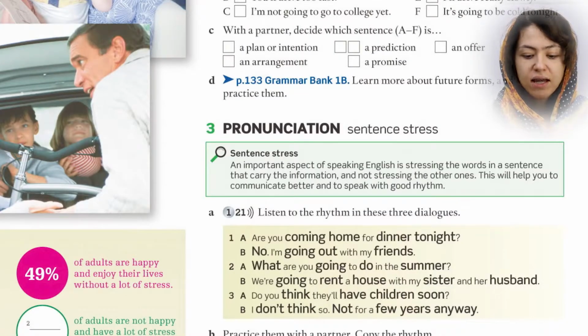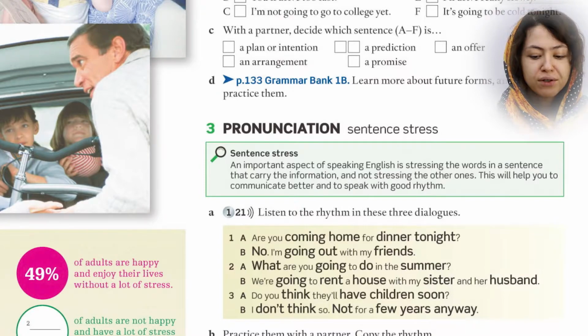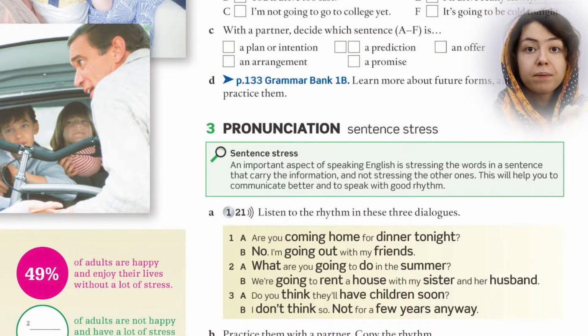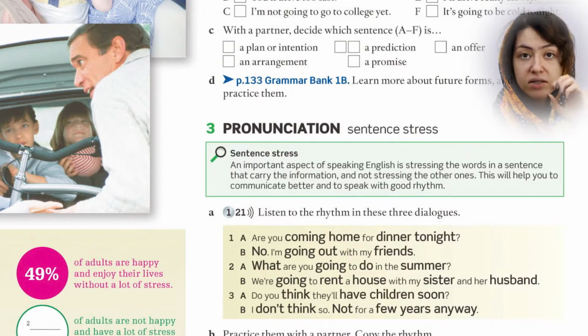But before this, we are gonna go to page 9. Take a look at page 9, on pronunciation, part A, okay? In the box, it says to try to make the parts that are very important information bold in your speaking, okay? Giving rhythm to your speaking is really important.